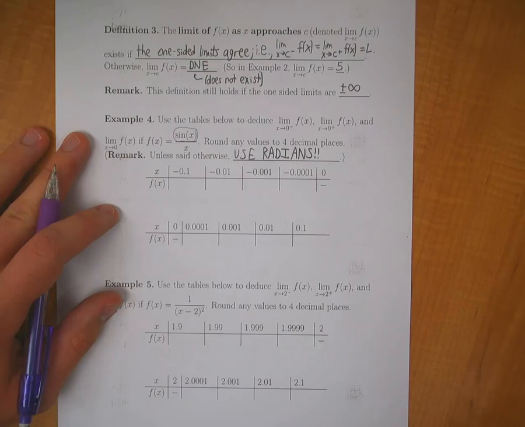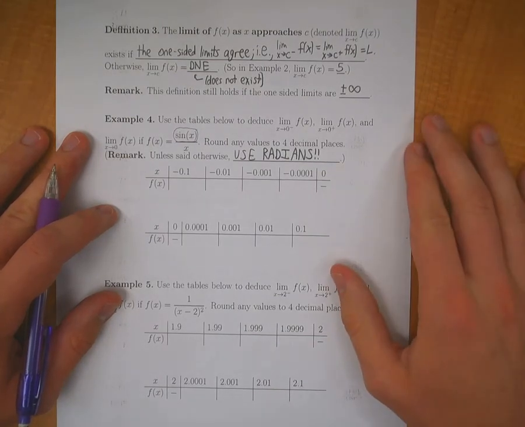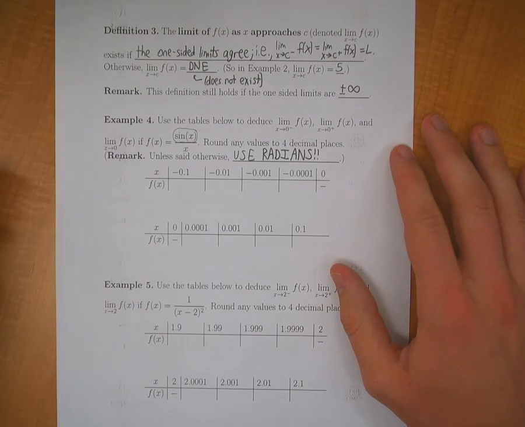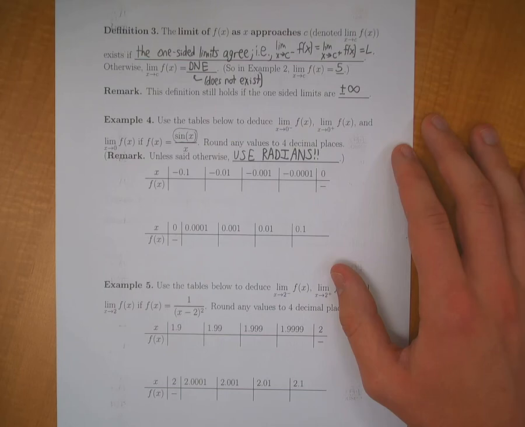So, just as a quick little aside, taking that into account, let's go ahead and fill in this chart here. So, if x equals negative 0.1, then f of x will equal what? So raise your hand if you have that value.